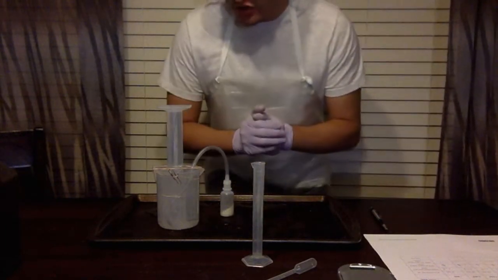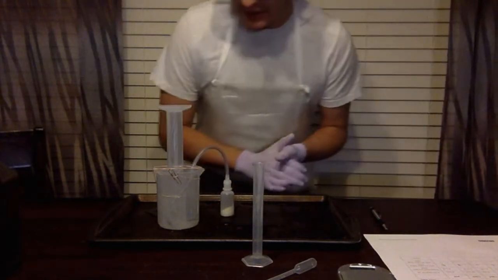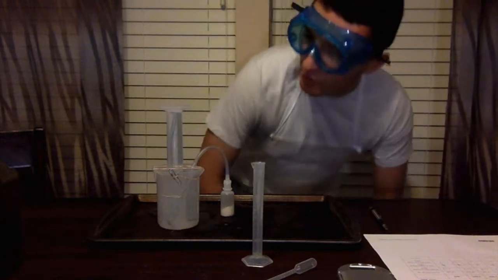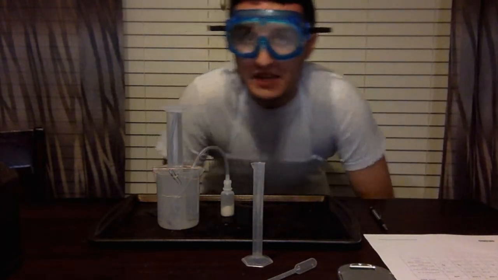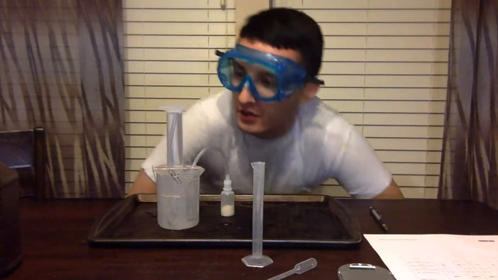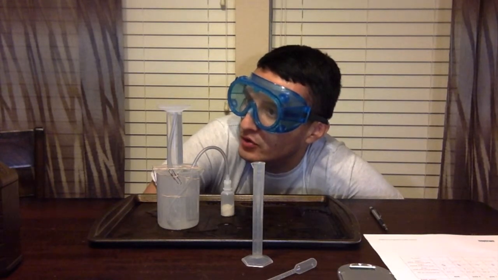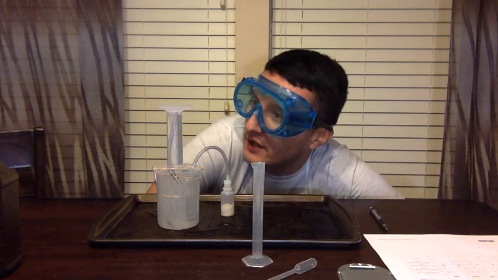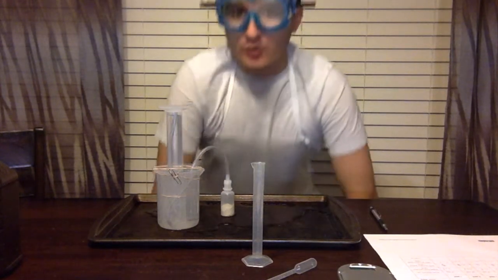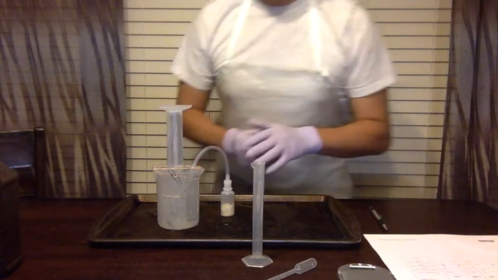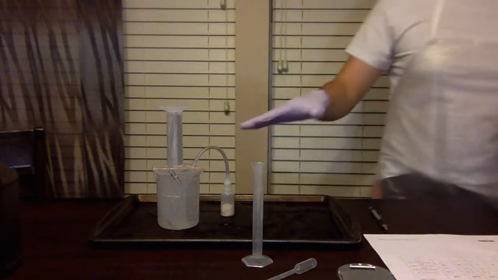Now, since we are using the yeast to speed the reaction up, this reaction should be completed in about a minute, so it doesn't take long. And already I'm starting to see some gas pushing the water downward. It looks like we've accumulated almost 2 milliliters of O2 in the graduated cylinder, and the reaction is still going. So we're going to let that sit there for a couple of seconds, and then we'll be back.